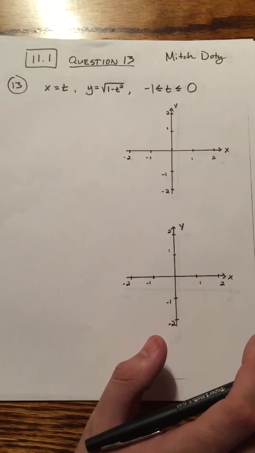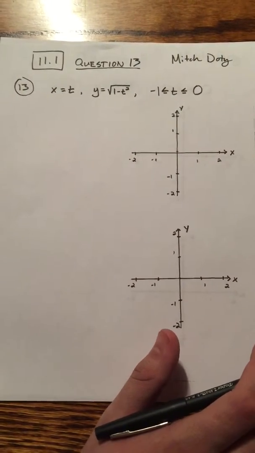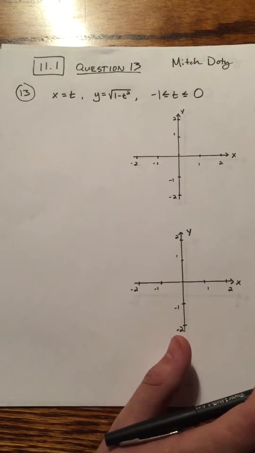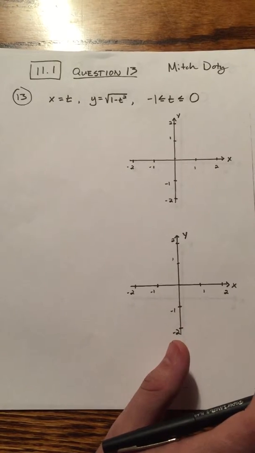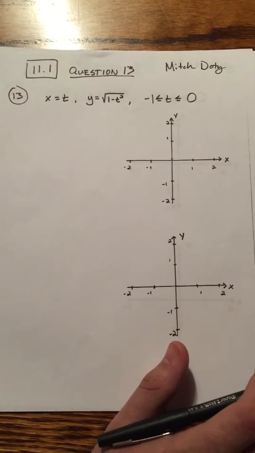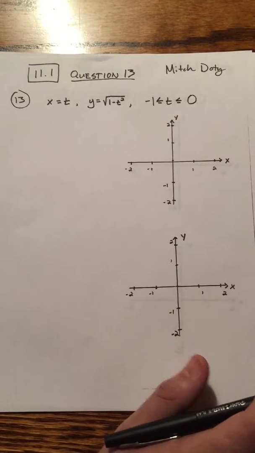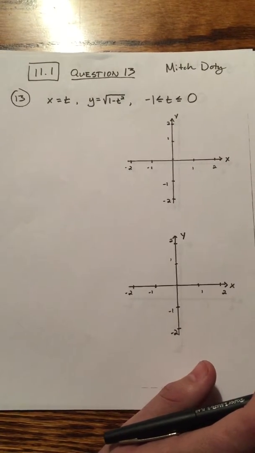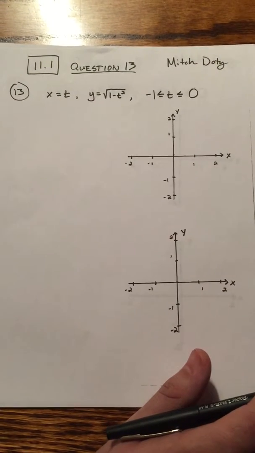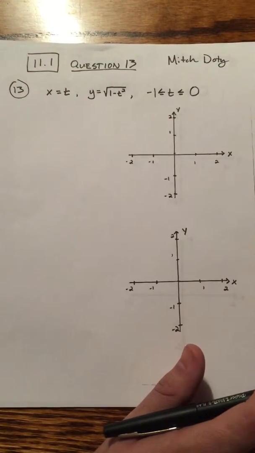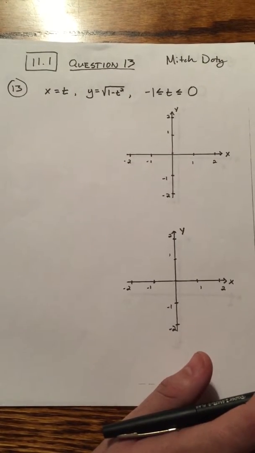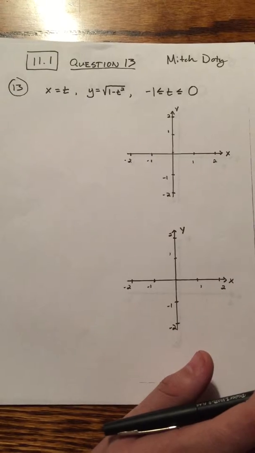In 11.1 we're working with parametric equations, which is basically an equation that can't be defined just as a function of x. Obviously, if you watched Dressler's video, everybody should know this. So question 13, we'll just get into it, is x equals t and y equals the square root of 1 minus t squared, and the parameter t goes from -1 to 0.